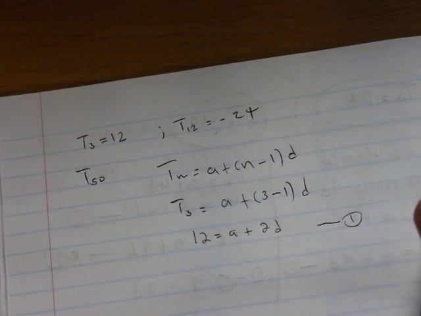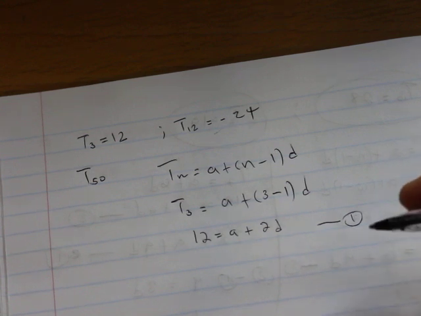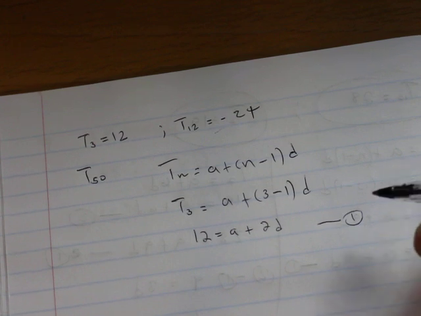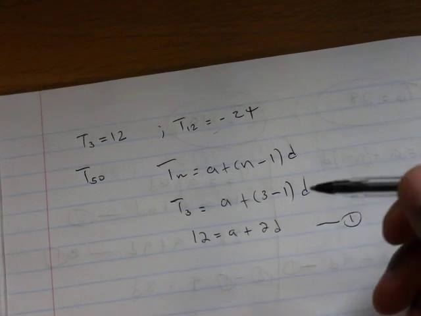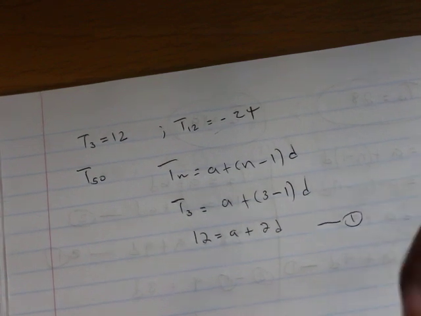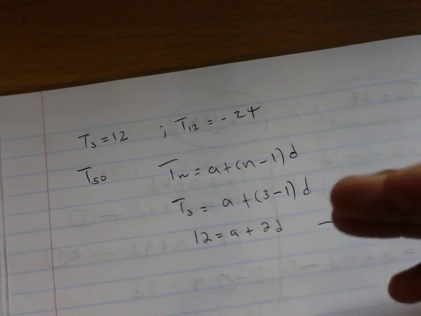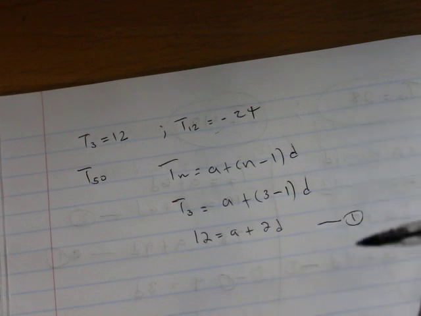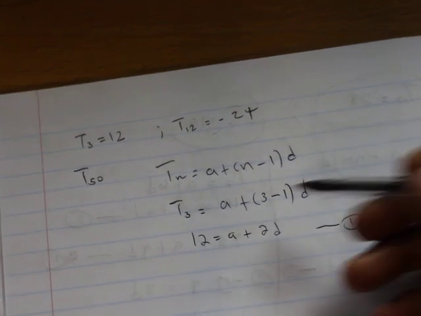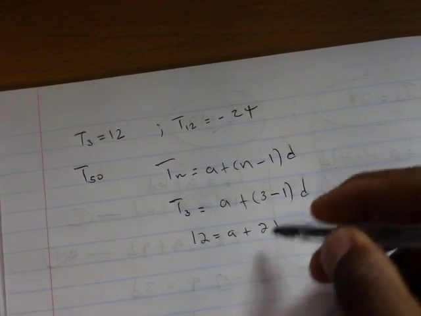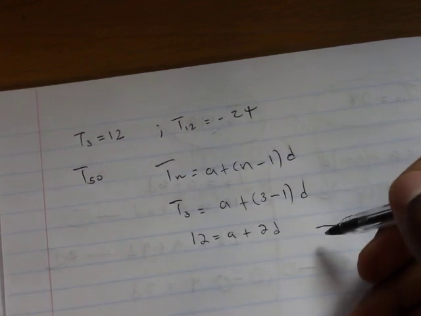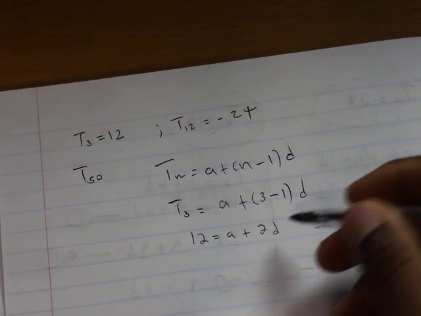So you must just have it at the back of your mind that one way or another, you're going to use simultaneous equations. And the nice thing about these type of simultaneous equations is that you can just use simple elimination. There's always an a on the first equation and another a on the other equation. So you just have to eliminate the a and then find the d. Once you've got the d, then you find your a, right?